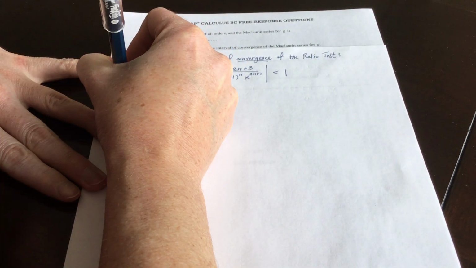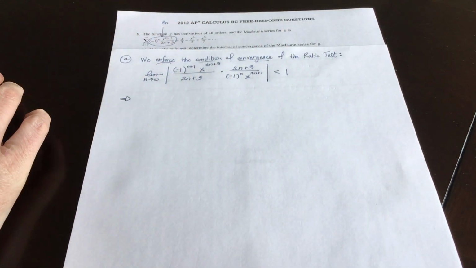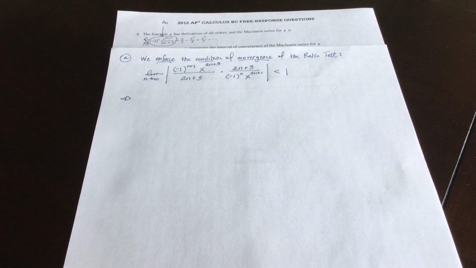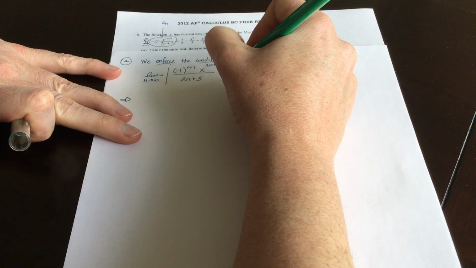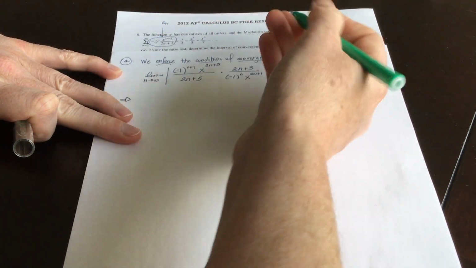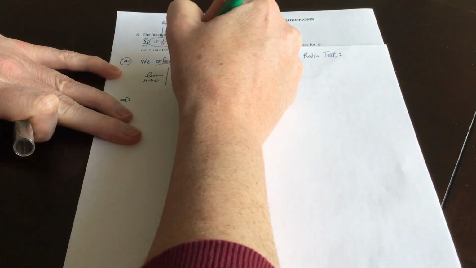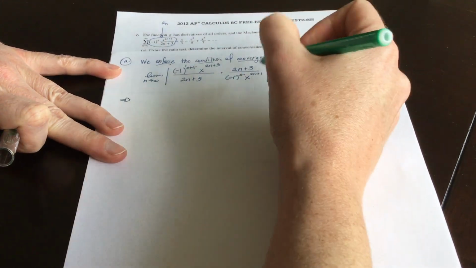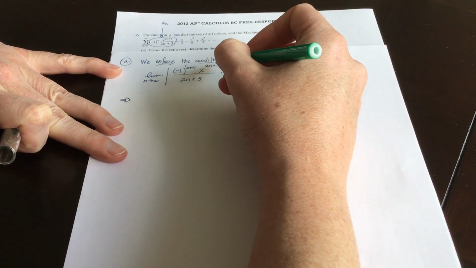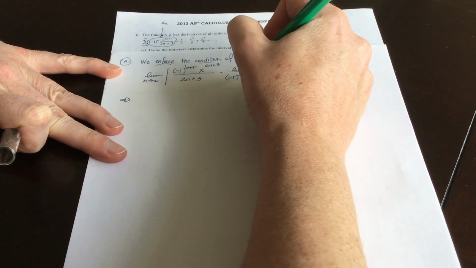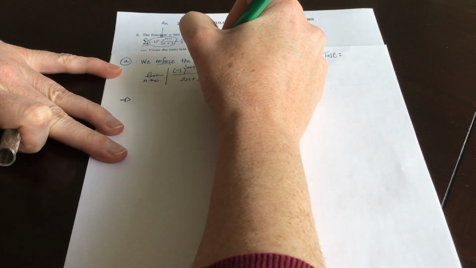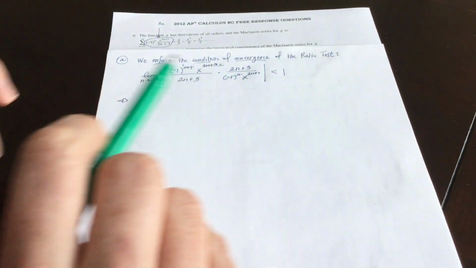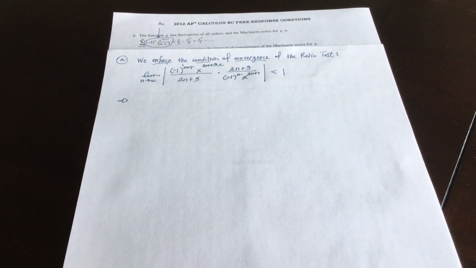So let's simplify things just a little bit. The -1 to the n and -1 to the n plus 1 cancel out all but one of these. The x to the 2n plus 1 and x to the 2n plus 3 cancel out all but two of these. Remember the idea of subtracting the exponents when you're dividing.